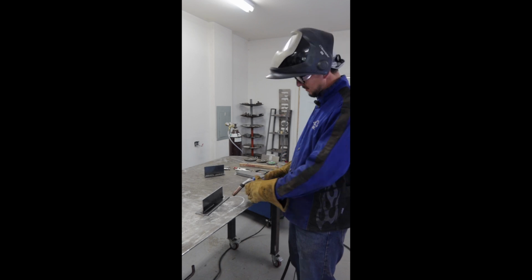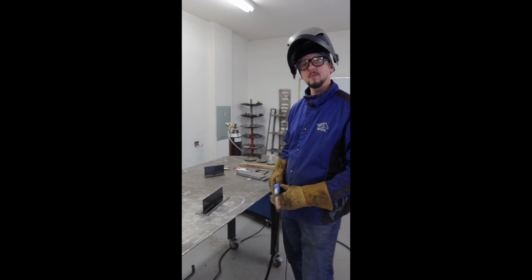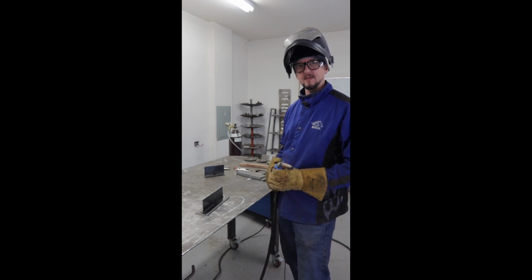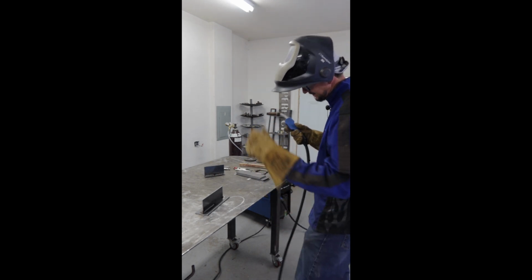All right, so now I'm going to run a straight push angle bead right next to this other one with no oscillation at the same settings, so hopefully we'll see a difference in the two beads. All right, here we go.